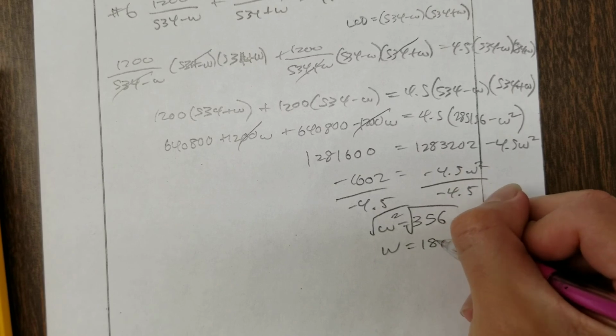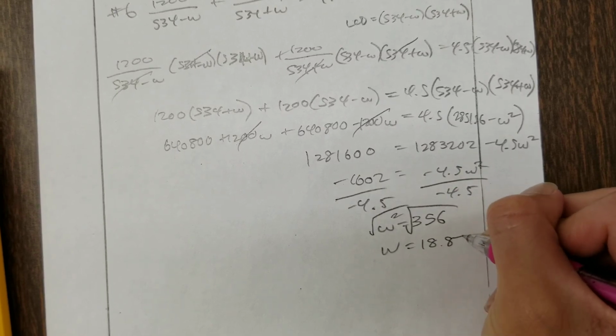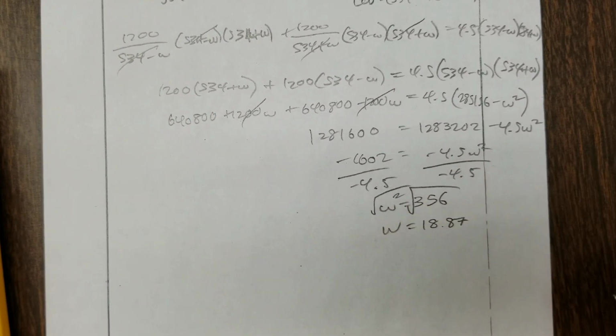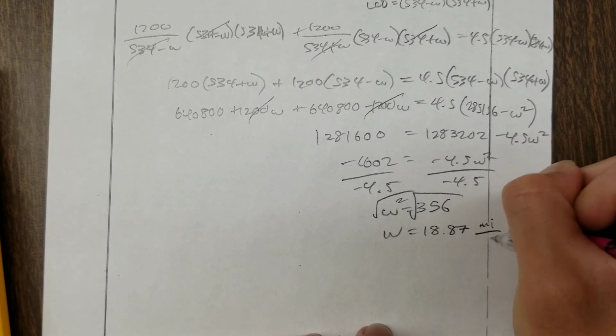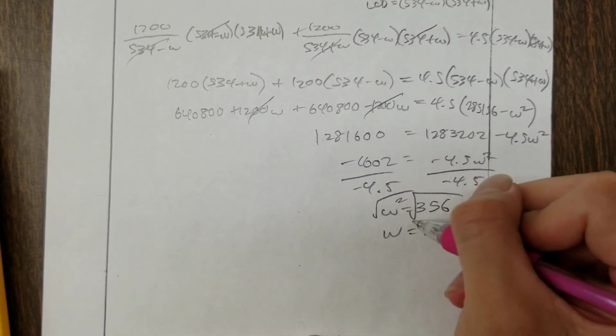This is going to be 18.87. And our units for this is going to be, what was our units? Miles per hour. That's a fast wind.